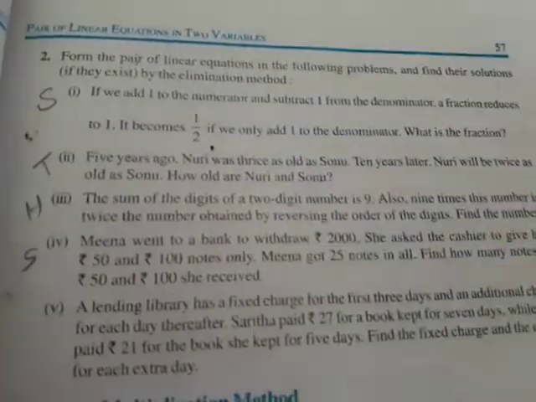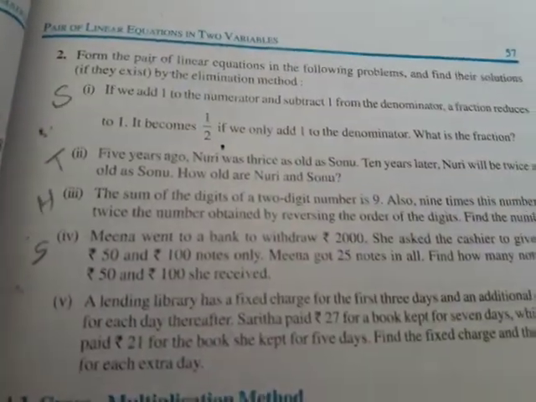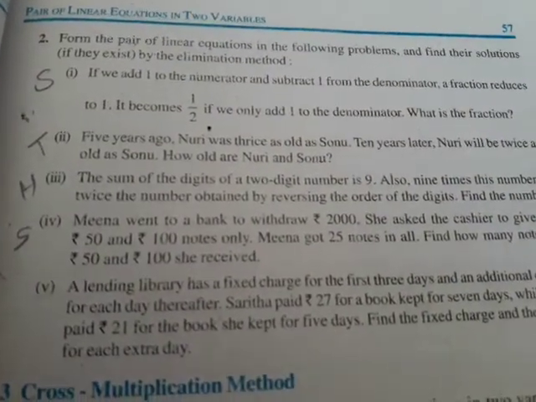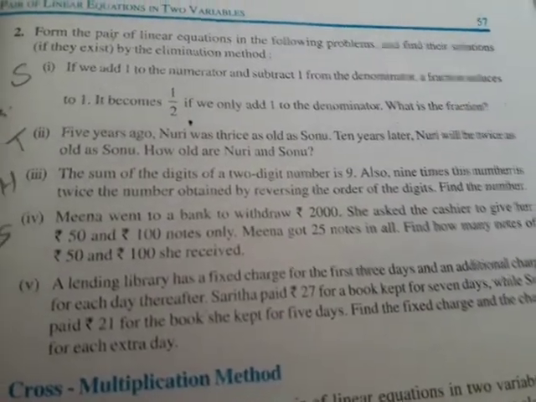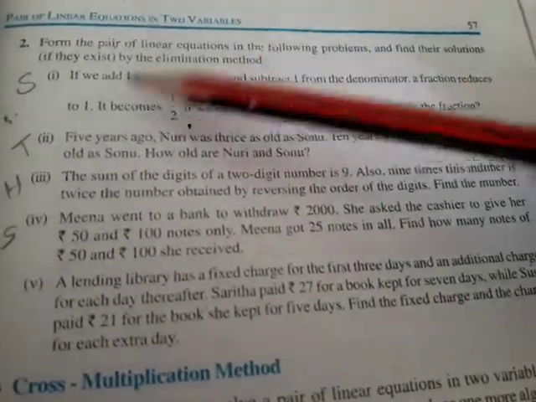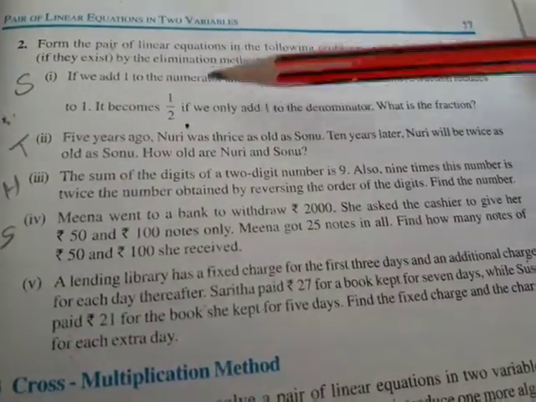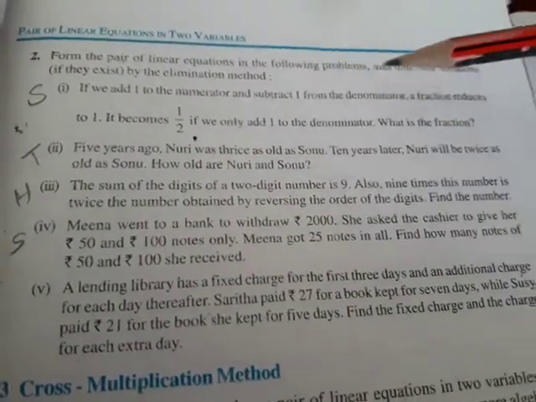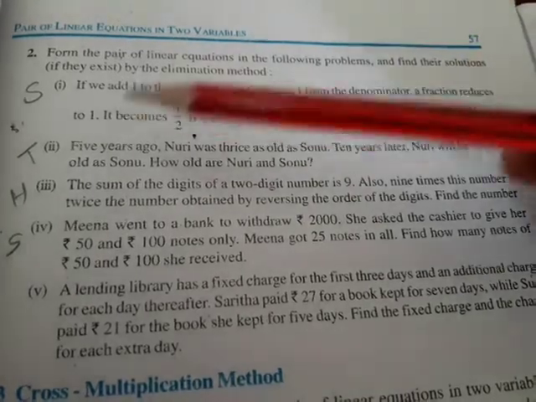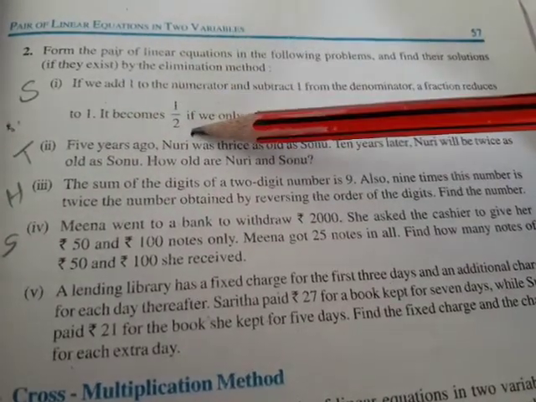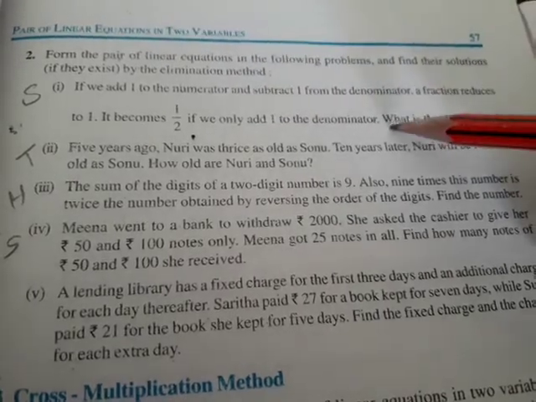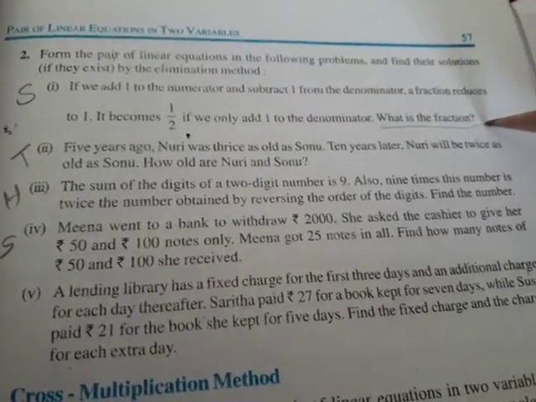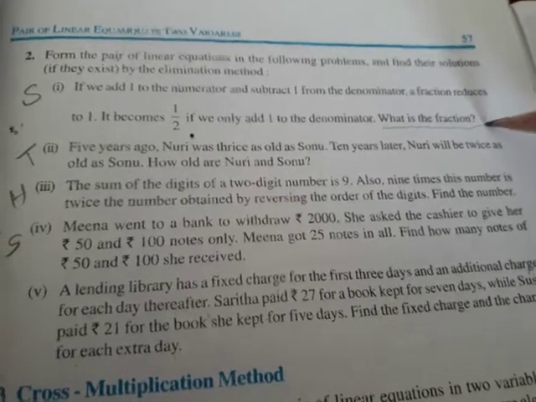Now let us solve the second question. Here I will tell you how to frame your equations. I will explain, then you are going to solve the problems by the elimination method. Now let us see the first question. If we add 1 to the numerator and subtract 1 from the denominator, a fraction reduces to 1. It becomes half if we only add 1 to the denominator. What is the fraction?